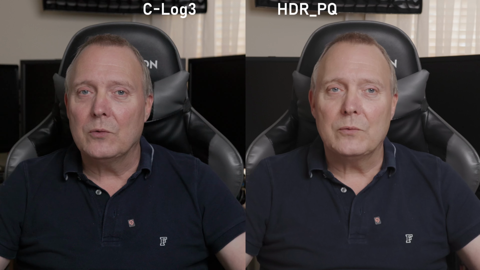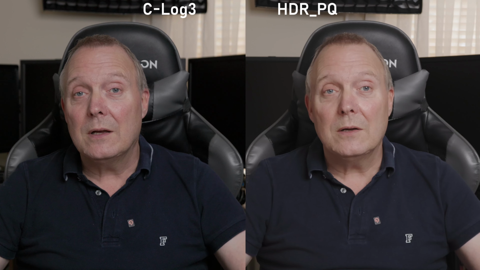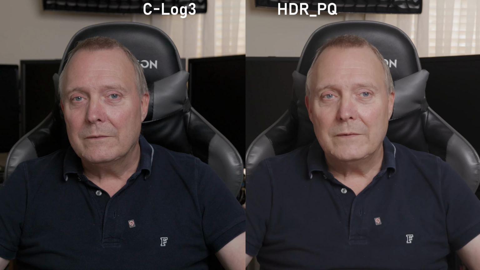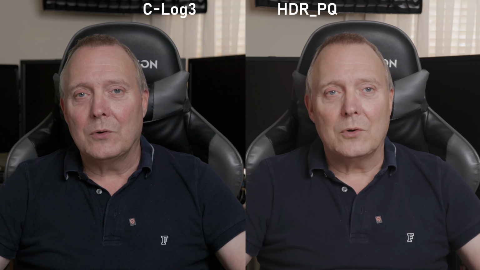We'll then look in the computer, see what the differences are, and you can make your minds up if there's a huge difference. Does it make a lot of difference to have C-Log against HDR-PQ? We will have a look, and I'll give my conclusion after we've all had a good look at the raw footage, well, the footage from the camera. Then we'll do a bit of grading and see if we can make them roughly the same, see how far we can push them, and we'll just see what we get. So let's get these video clips into the computer, and then we'll come to a conclusion.